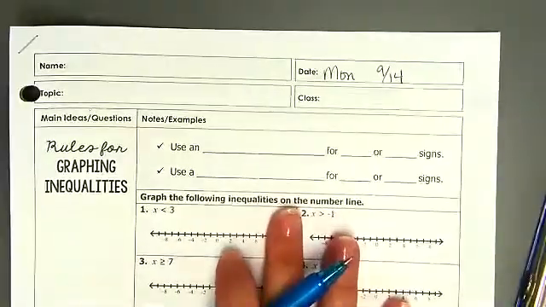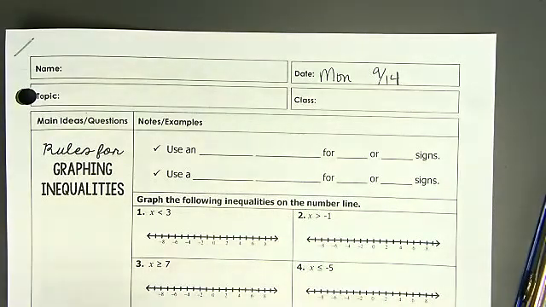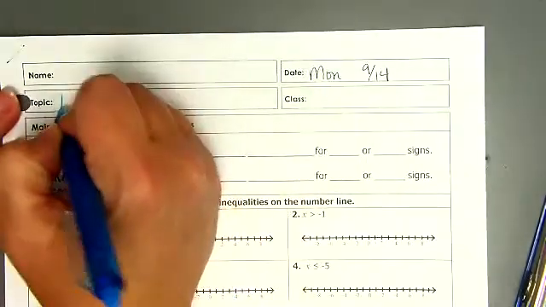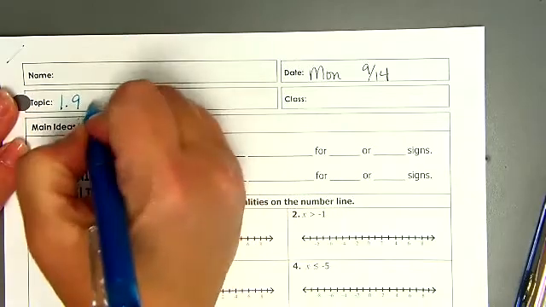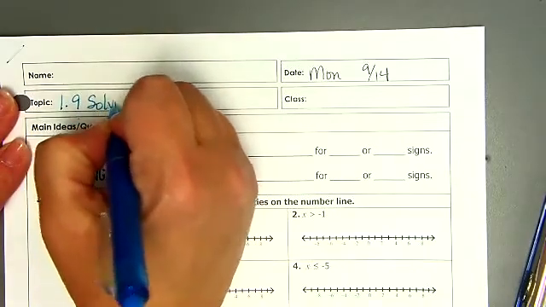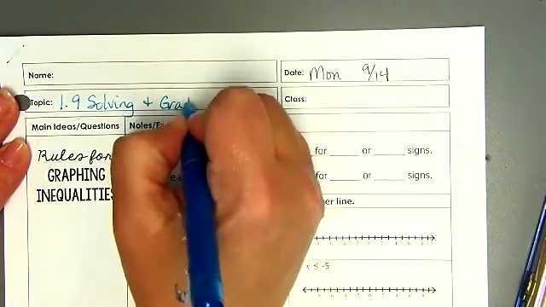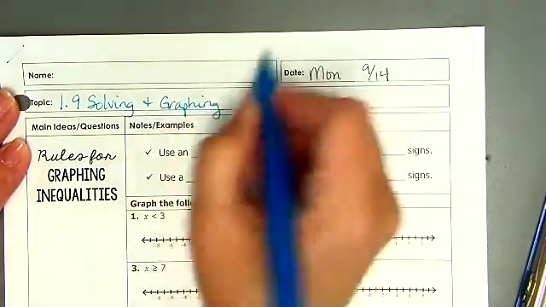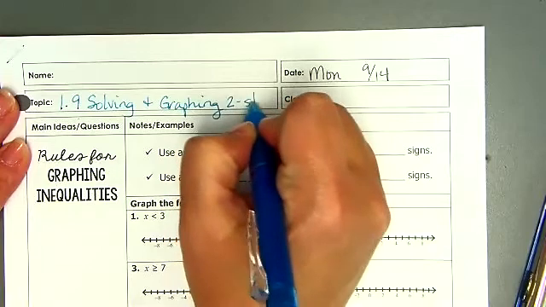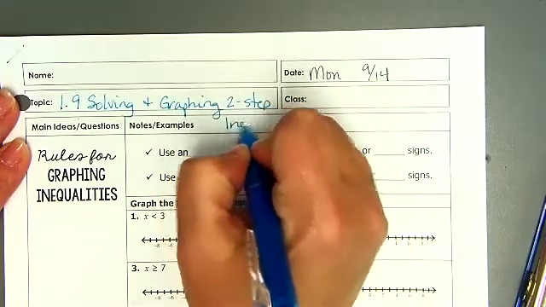Let me zoom in, and today we are talking about section 1.9, solving and graphing two-step inequalities.